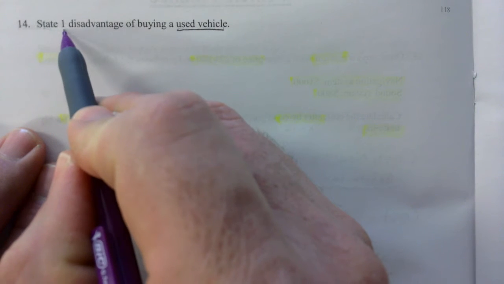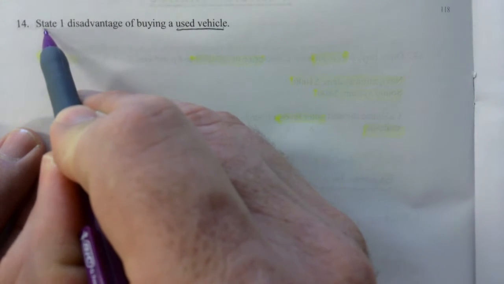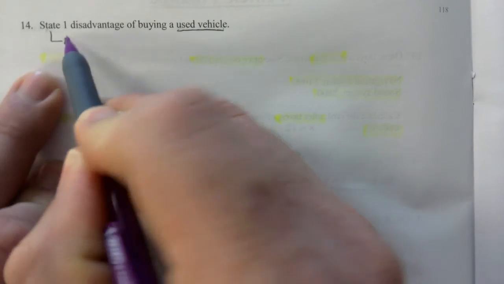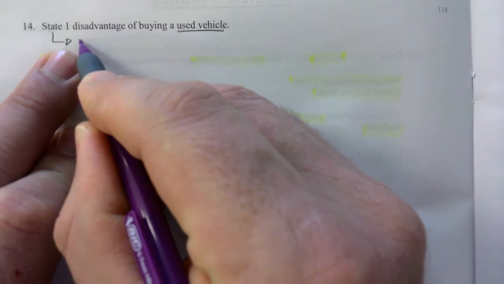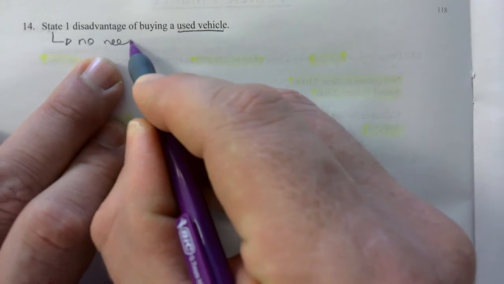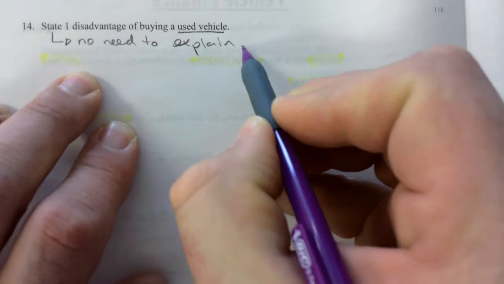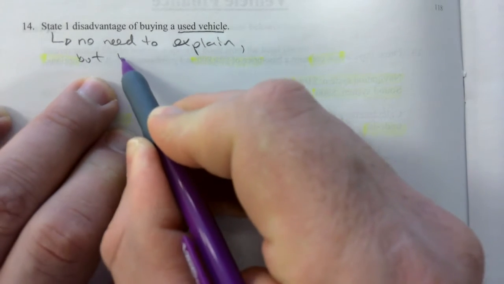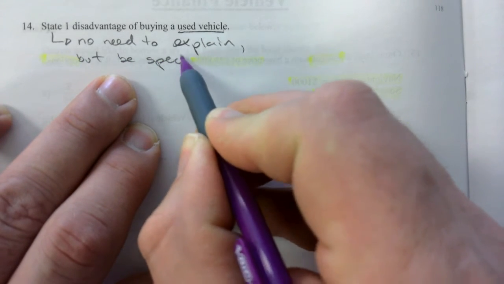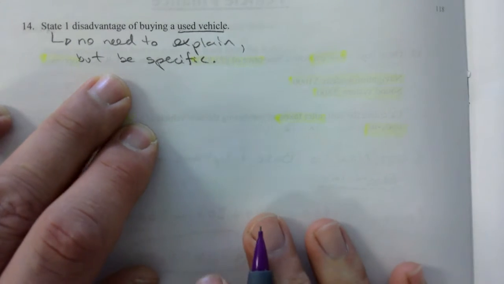State, right? You don't really have to explain, but you have to be specific. Okay? No need to explain, but be specific. So they basically have to have evidence that you took the course.